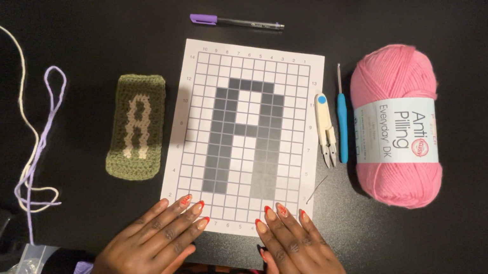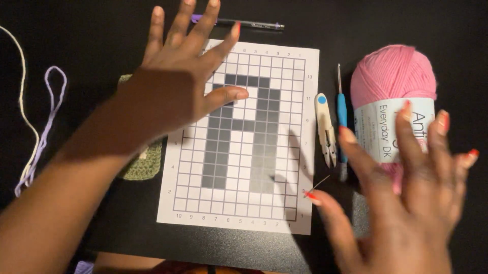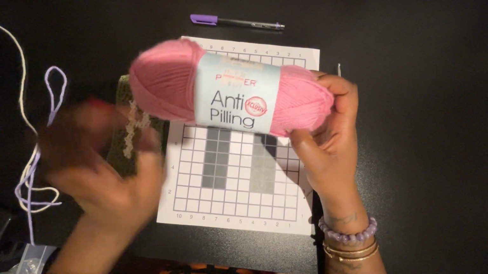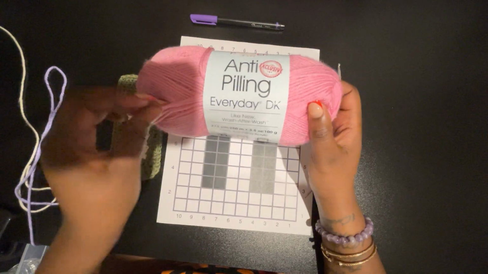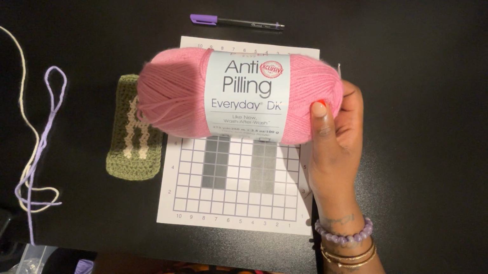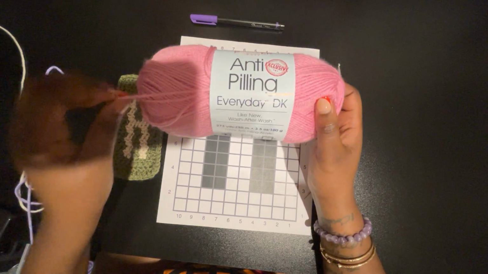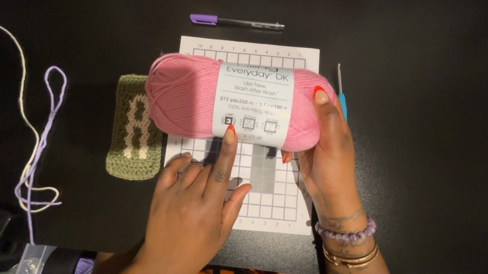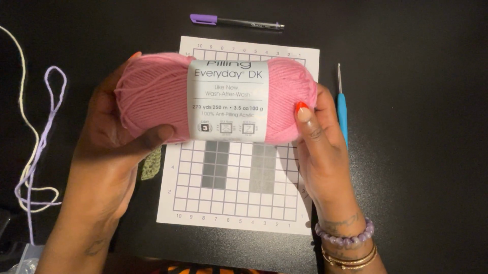This is a graph that I've created that shows you your A. This is the yarn that I'm using. I'm not using a specific color, but this is the brand, Premier Anti-Pilling Everyday. This is the DK, but you can use DK or you can use the regular one. I usually use the regular Everyday, but DK works too. The difference is the DK is a little lighter. It's a 3, whereas the regular one is a 4. But potato, potato, tomato, tomato. Whatever works for you.